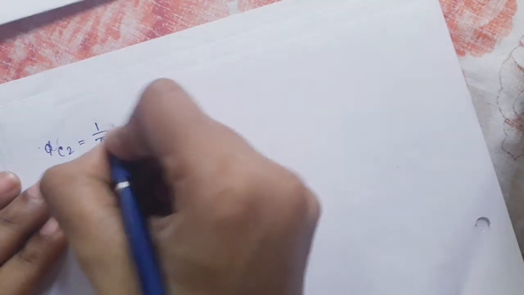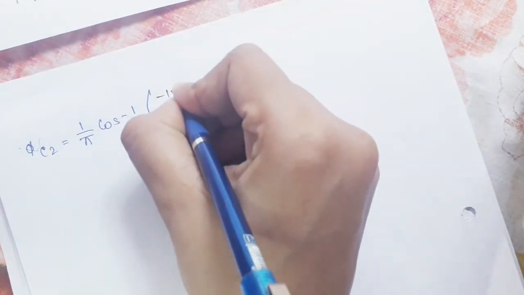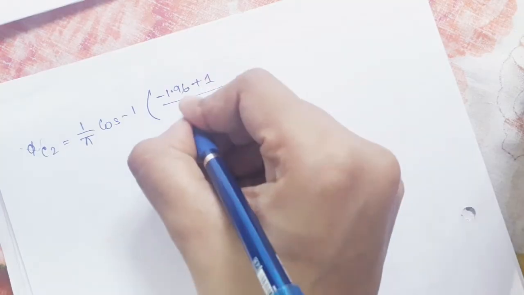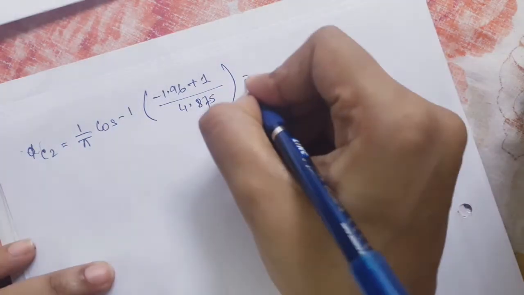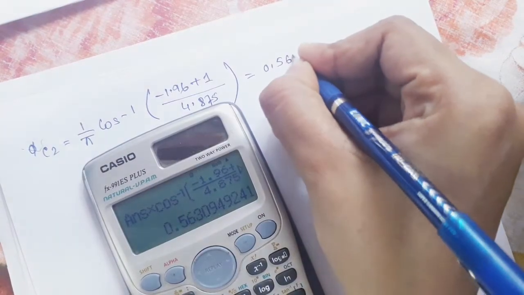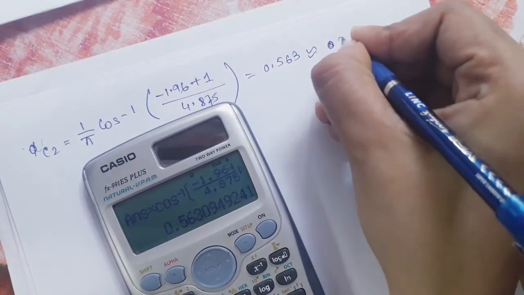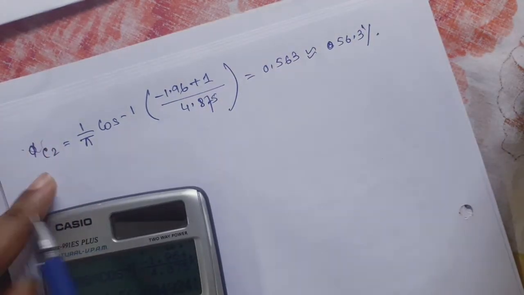So phi C2 is nothing but 1 by pi cos inverse of lambda 1. So what was our lambda 1? It was minus 1.96 plus 1 divided by lambda. So what was our lambda? It was 4.875. Okay, so by calculating this, we are getting 0.563 or 56.3%. So we have completed the intermediate pile pressure percentage.